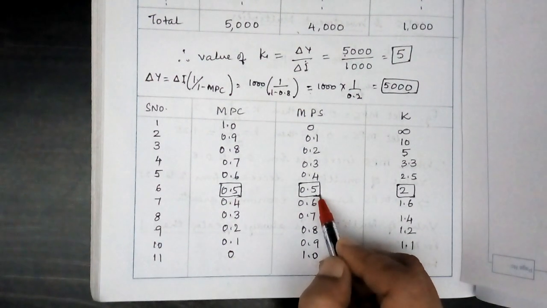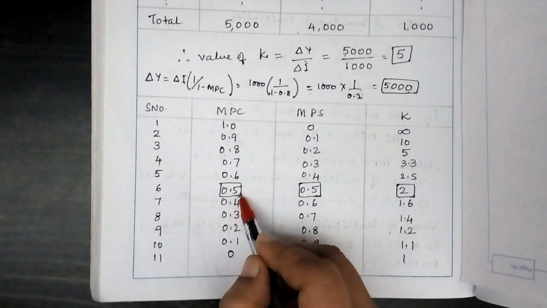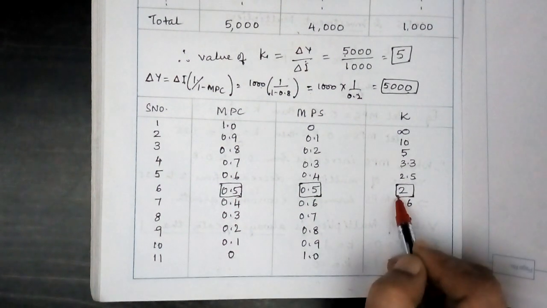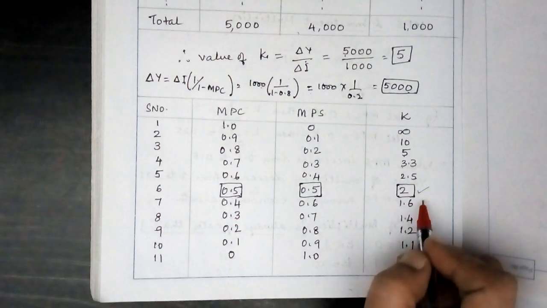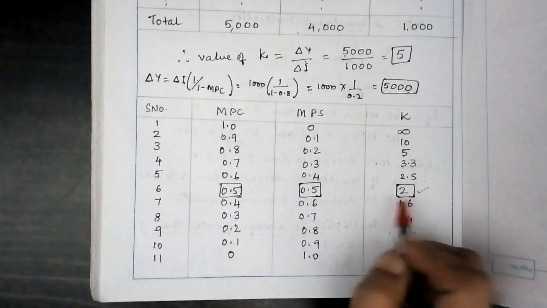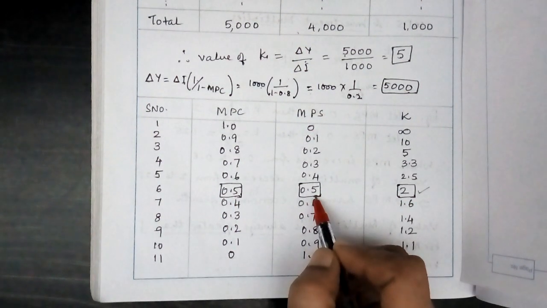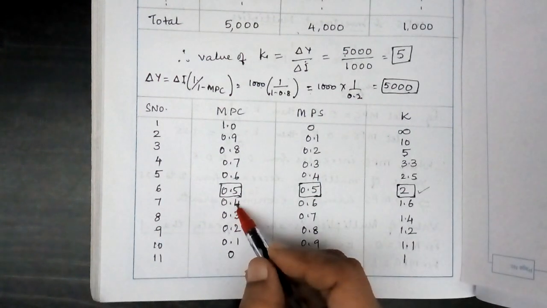That means when the slope of the consumption curve is equal to the slope of the saving curve, the value of the investment multiplier is 2. This is very, very important, and you need to remember this. These two lines will be parallel. Their slopes are equal, and so on and so forth.